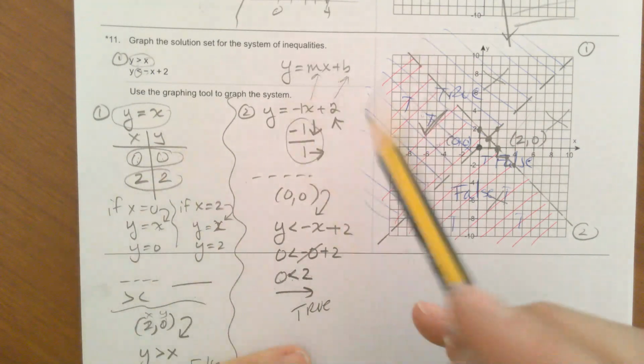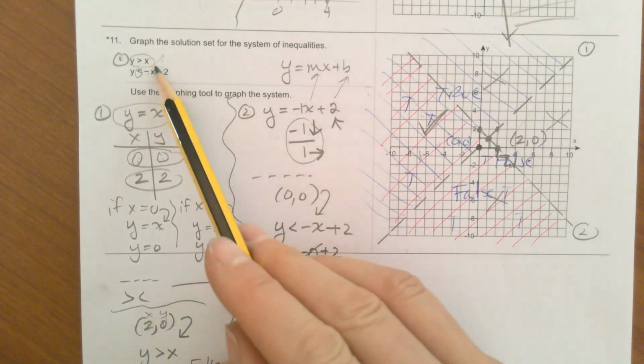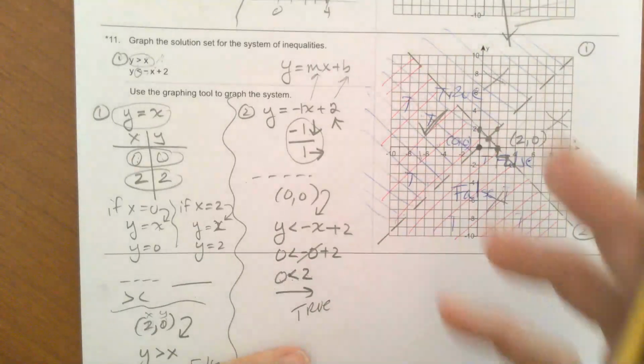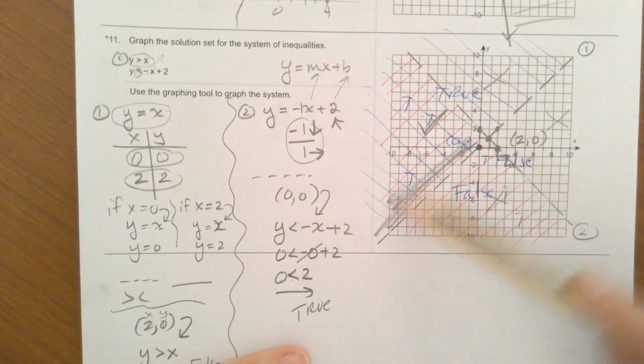That means any point from this section substituted into these inequalities will make it true. So these points make both of these true. Now my final answer is going to be just shading this section here.